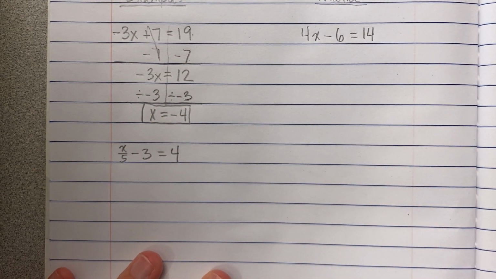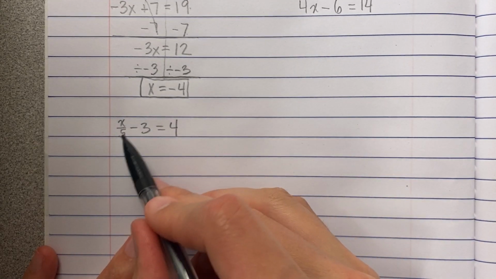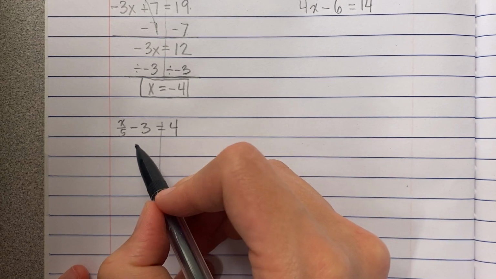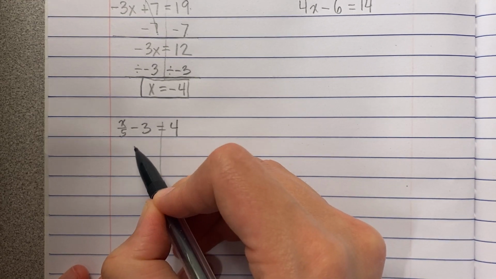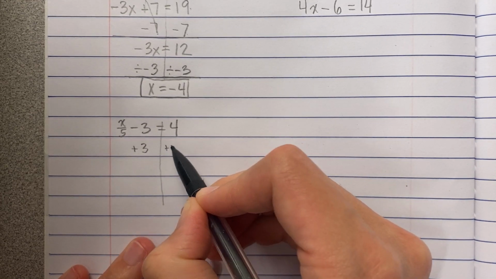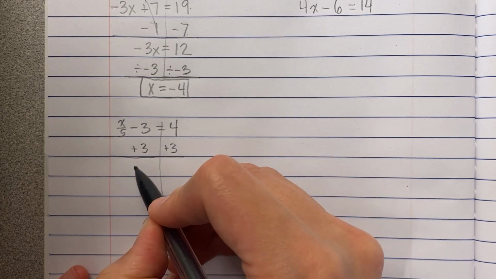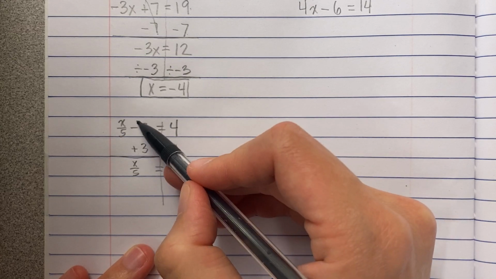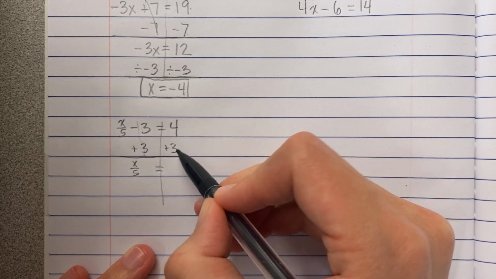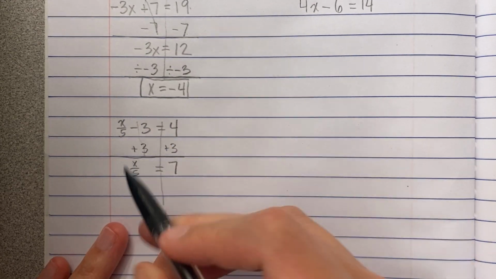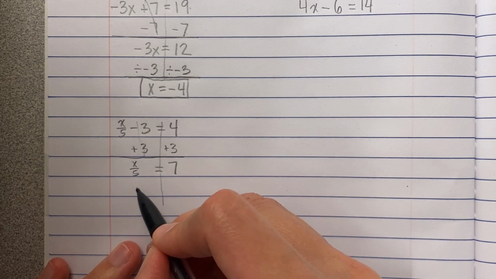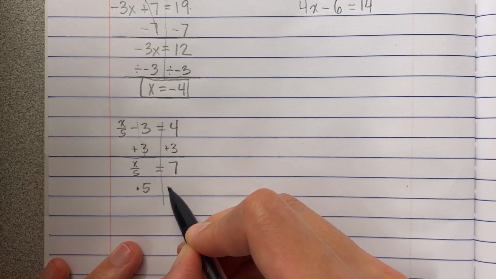Okay, once again, I need to get x by itself. Okay, this is division right here, and this is subtraction. I always deal with my addition and subtraction first, so the first thing I'm going to do is get rid of this minus 3. How do I get rid of minus 3? I do plus 3. So this is x over 5 equals, okay, notice this cancels. I brought down x over 5. 4 plus 3 is 7. Okay, now this is x divided by 5. What's the opposite of divided? Multiply. So I'm going to multiply by 5.